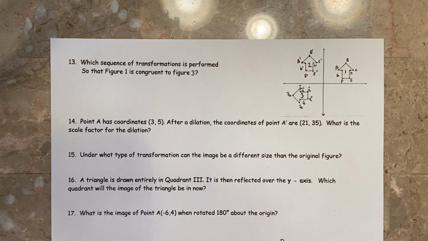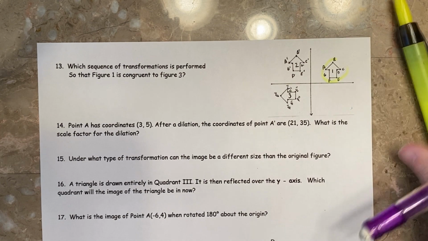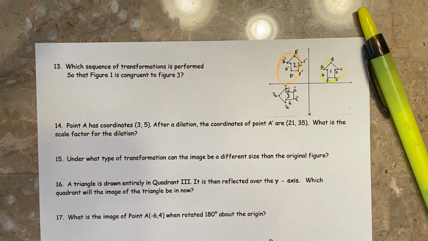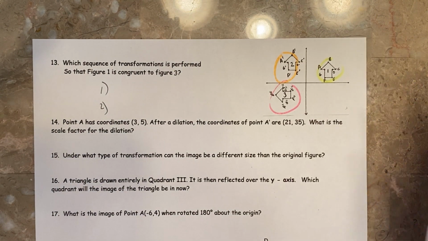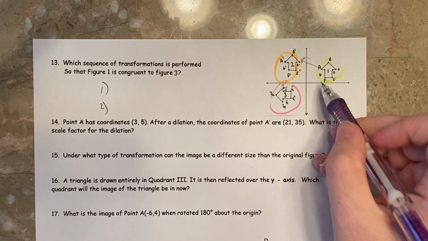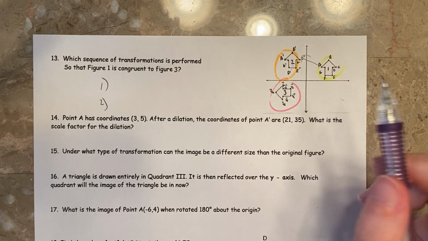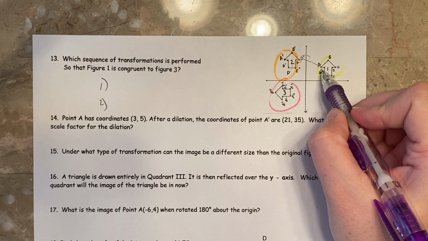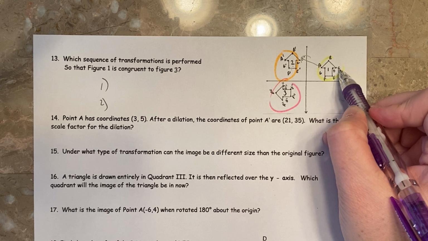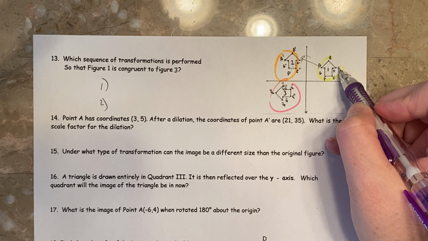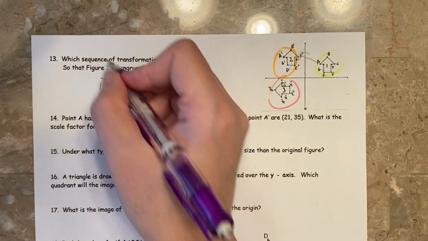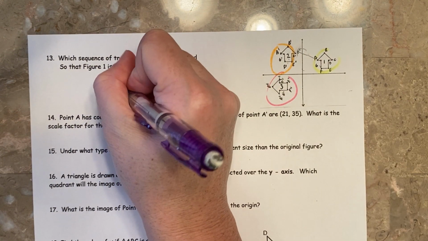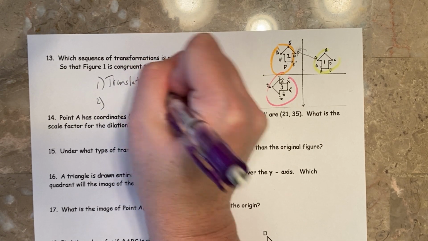dilation. Okay, 13. So we're going to go from 1 to 2, and then from 2 to 3. So there's going to be 2 transformations. So 1 to 2, same shape, same size, even the same direction. Because look, A is on the left and C is on the right. So A prime is on the left, and C prime is on the right. Same shape, same size, same direction. You should have put translation.